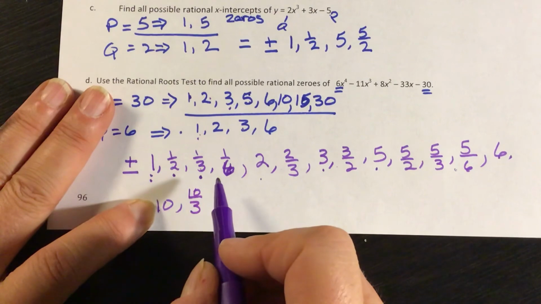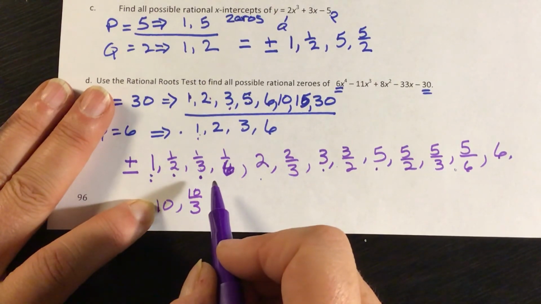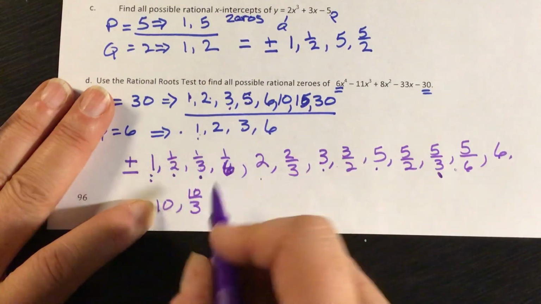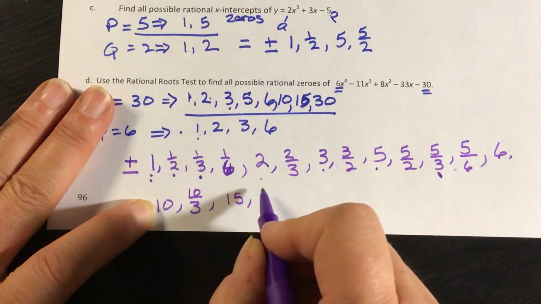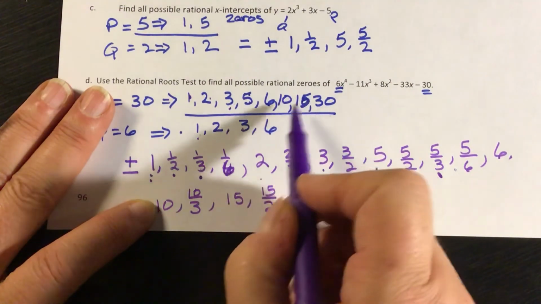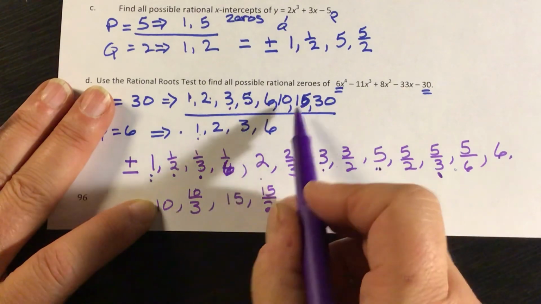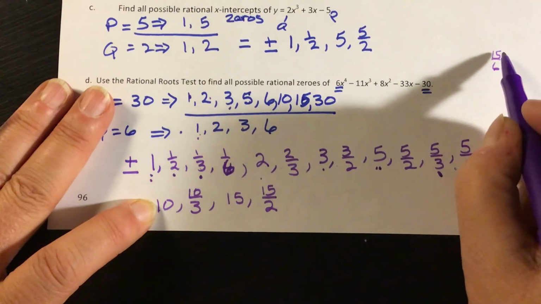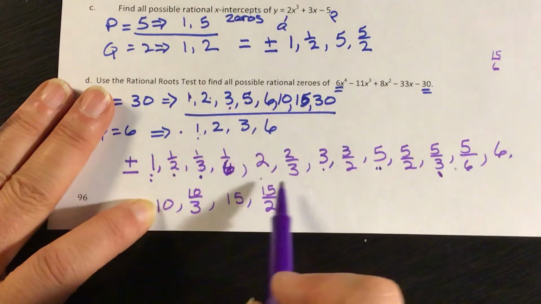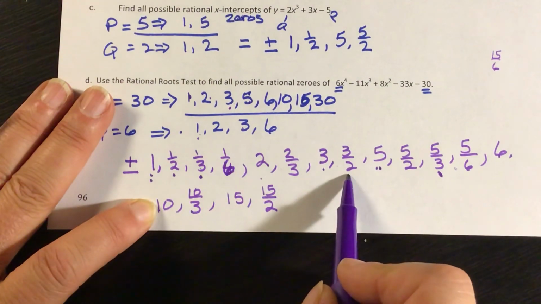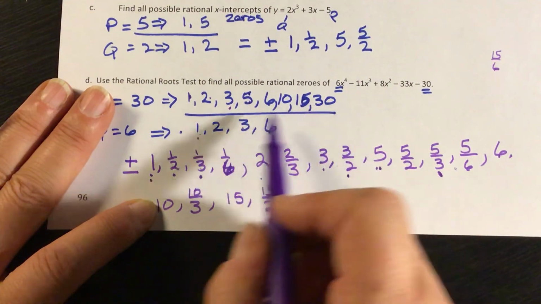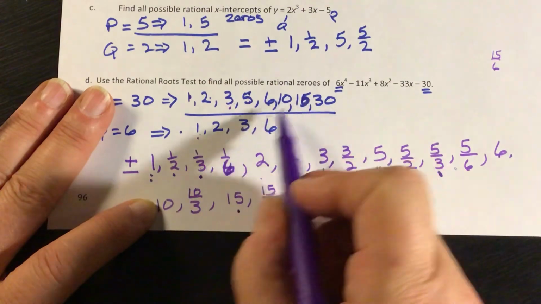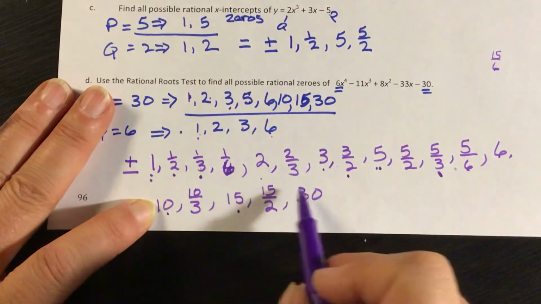Now 10 over 6 is the same thing if I reduce it as 5/3, which is already here. Then I have 15 over 1, 15 over 2, 15 over 3 is 5, 15 over 6 is, if I divide by 3, 3 over 2, which is already there. And then 30 over 1. 30 over 2 is 15, 30 over 3 is 10, and 30 over 6 is 5.